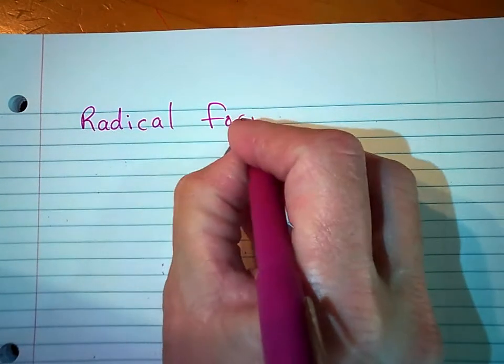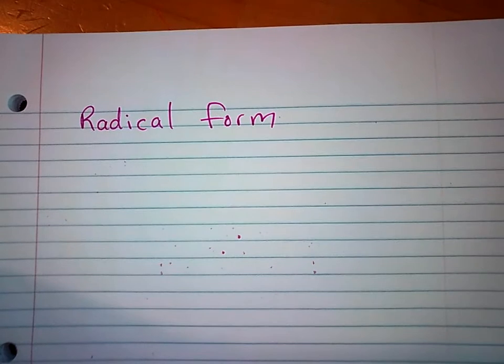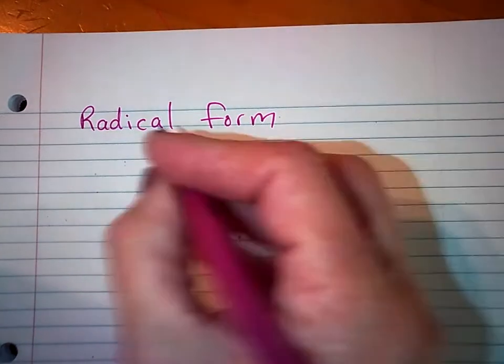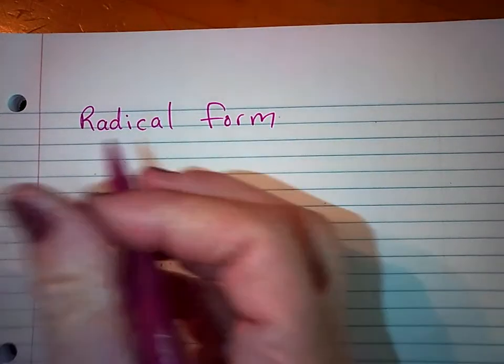All right, we're going to talk about radicals. How do you simplify a radical? So what we want to look at is factor trees. I think some of y'all remember factor trees from a long time ago.